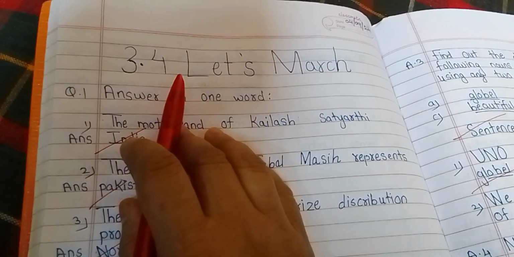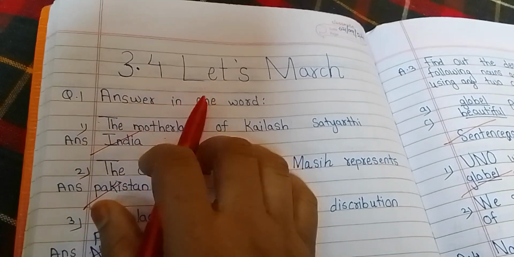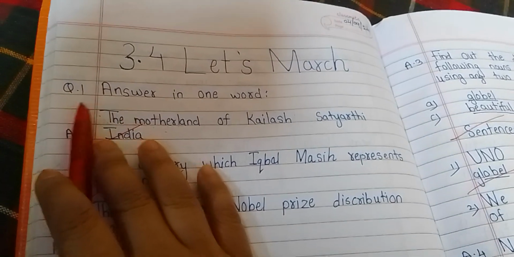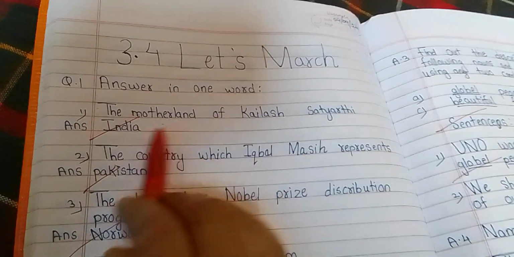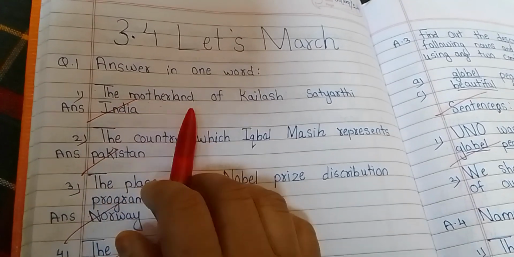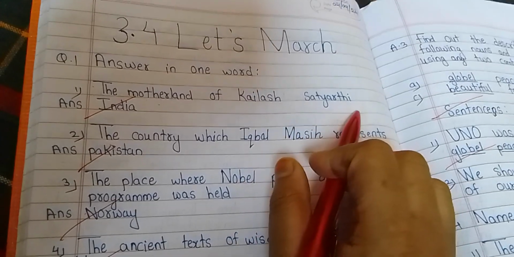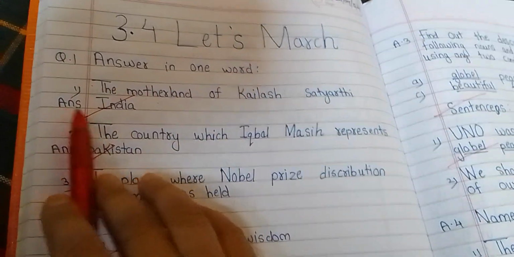10th standard, subject English. Topic is 3.4 Let's March. Question number 1, answer in one word. Number 1, the motherland of Kailash Satyarthi. Answer is India.